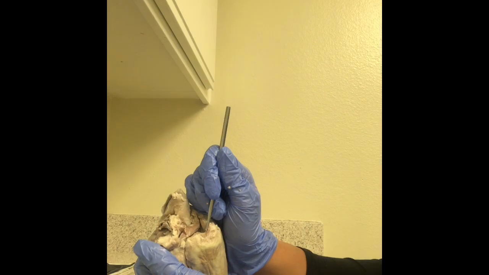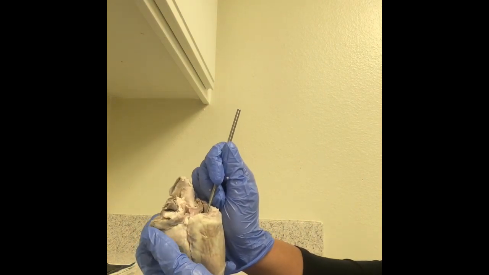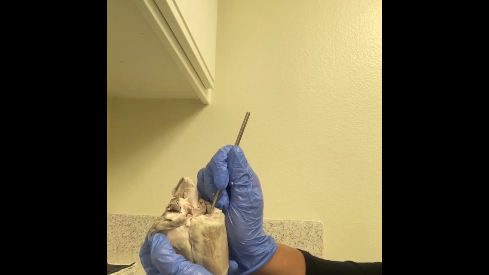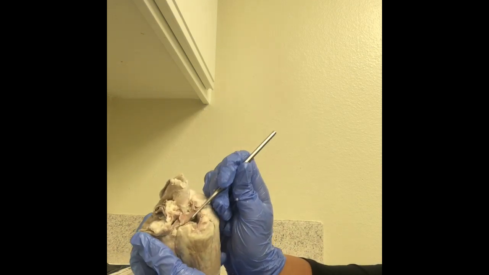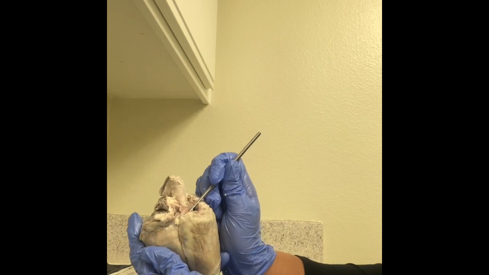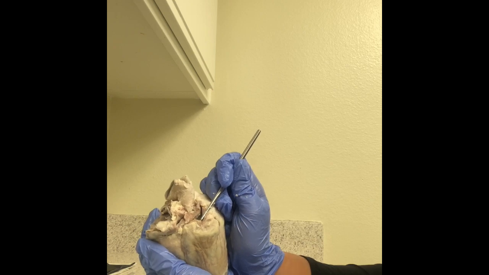Right here we have the superior vena cava. Superior vena cava returns deoxygenated blood from the systemic circulation to the right atrium of the heart. It is a large diameter, so it's 24 millimeters in diameter, short in length, and it is a vein that receives venous return from the upper half of the body above the diaphragm.